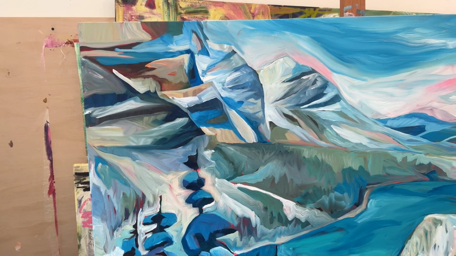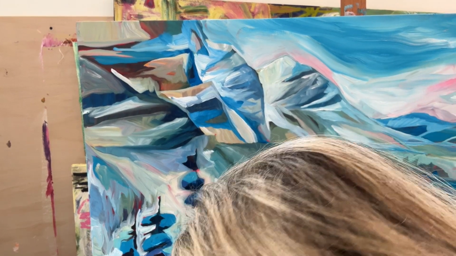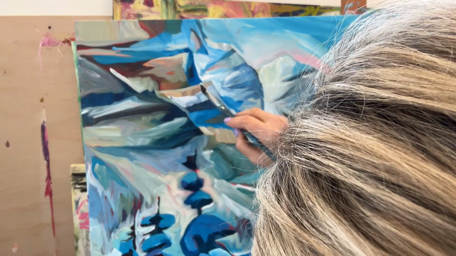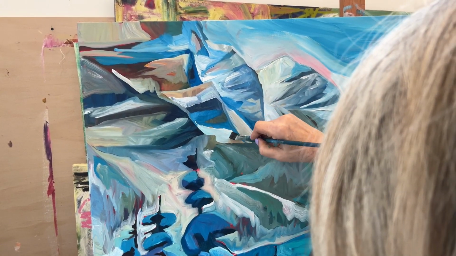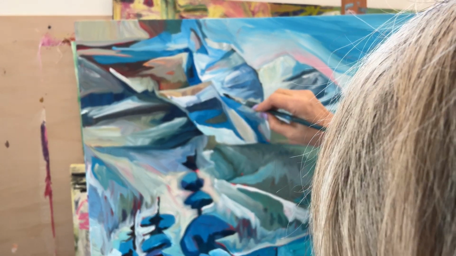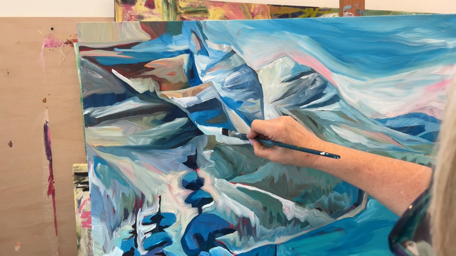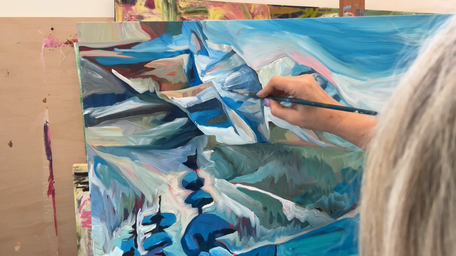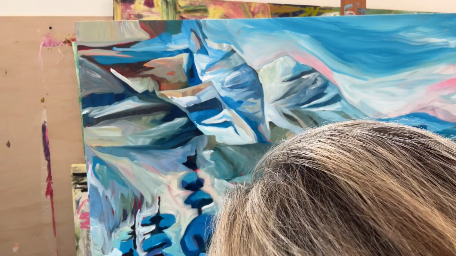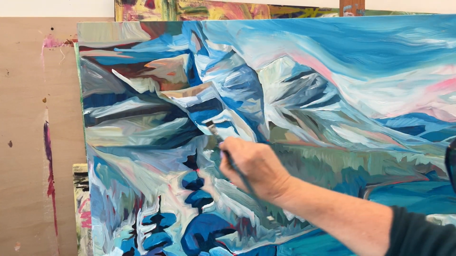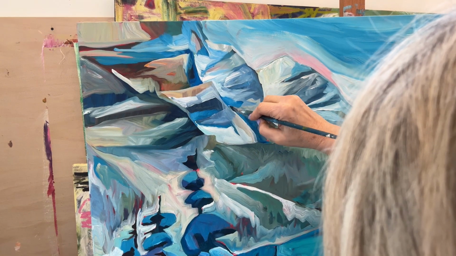Okay, here I'm washing my brush. Too contrasty though, I think, right there. Darken that so it's not so contrasty.